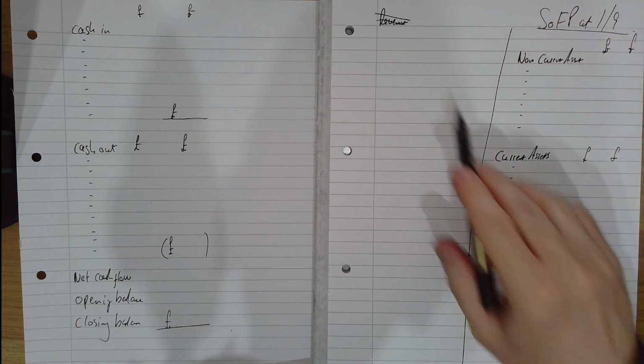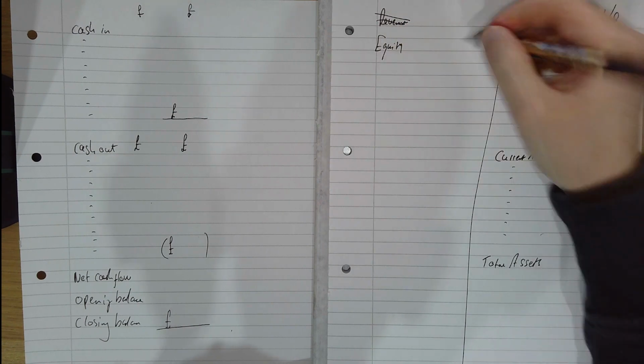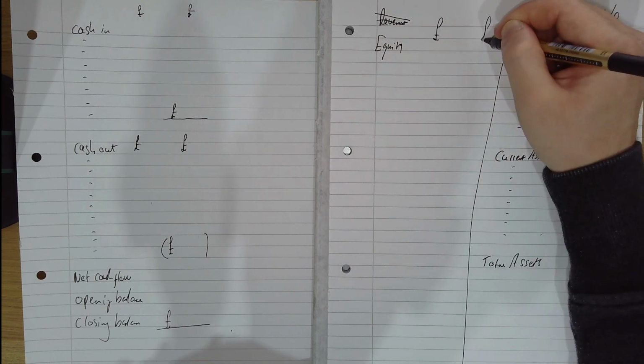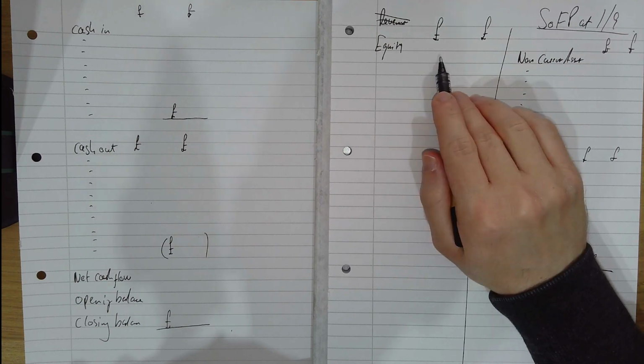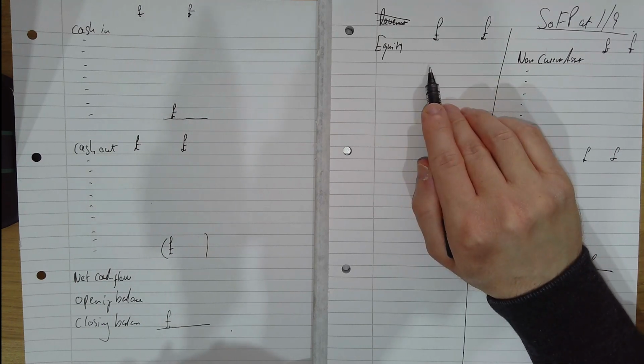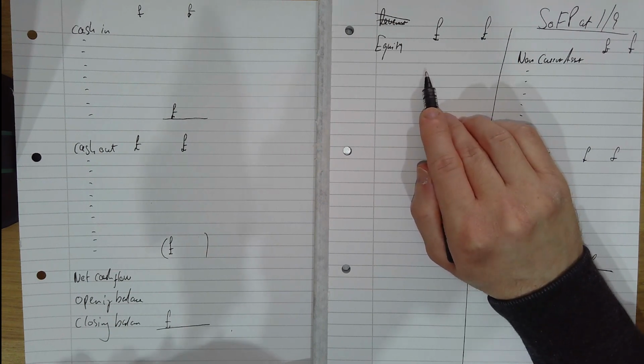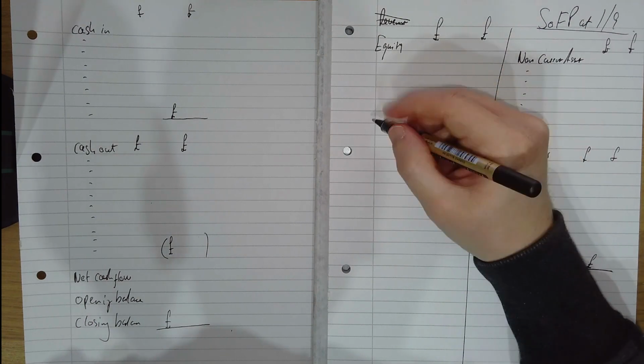And then we can say over here, equity. That will normally be share capital and then retained profits, reinvested profits. We know that's going to be 0 here because, remember, no trading on the first day. And then we can have the non-current liabilities.